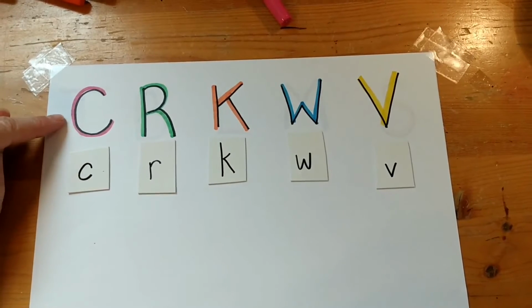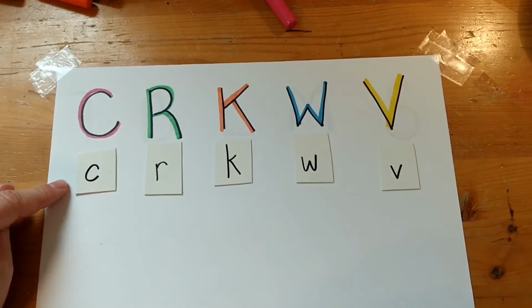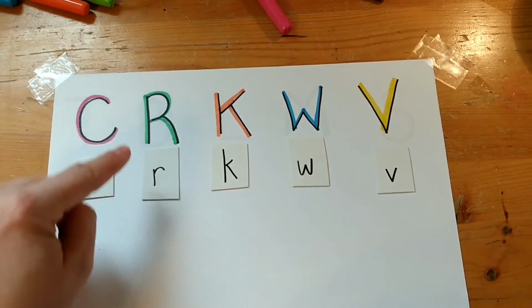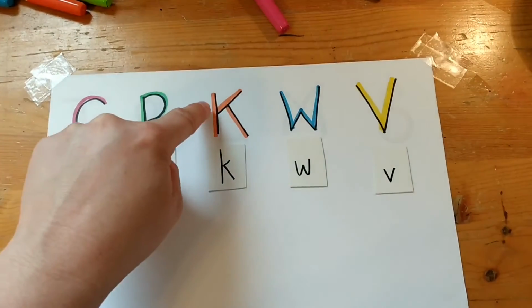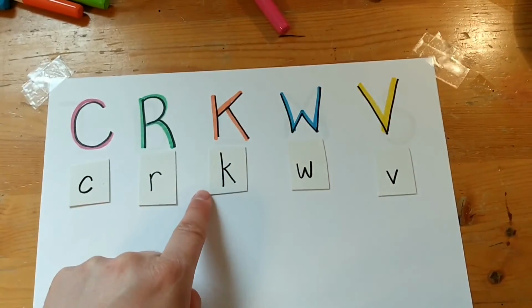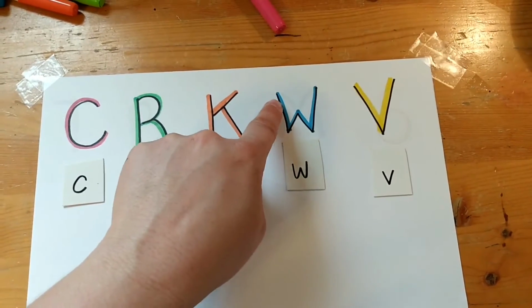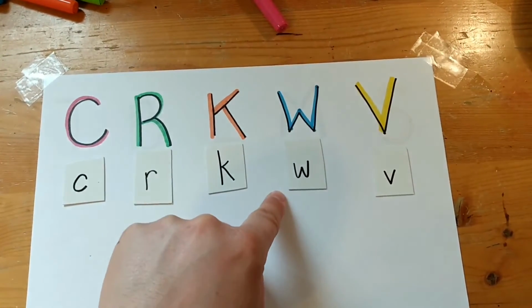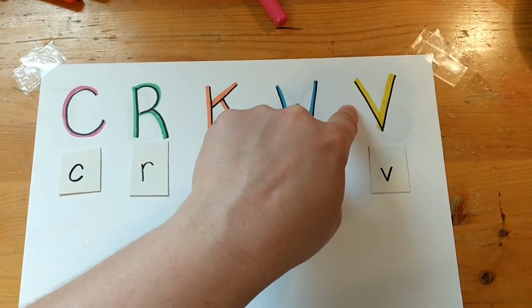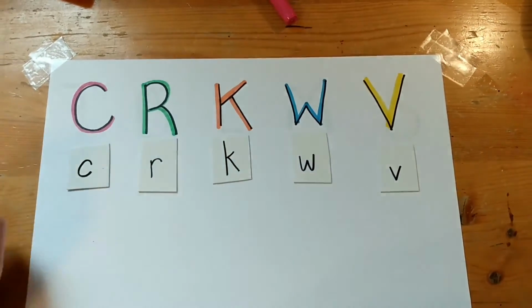So here we have an uppercase C and a lowercase c, uppercase R with lowercase r, uppercase K with lowercase k, uppercase W with lowercase w, and uppercase V with lowercase v. And I'm going to move my camera away so that I can rearrange all these. And then when you look back, you can help me find them.